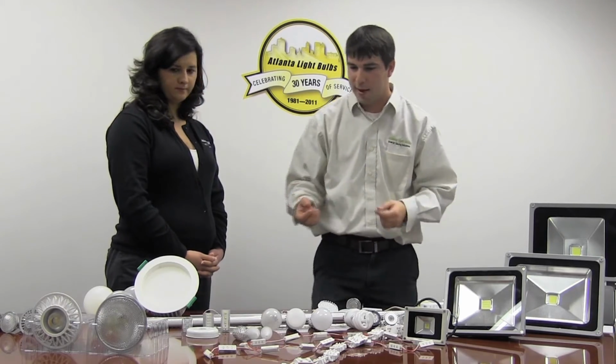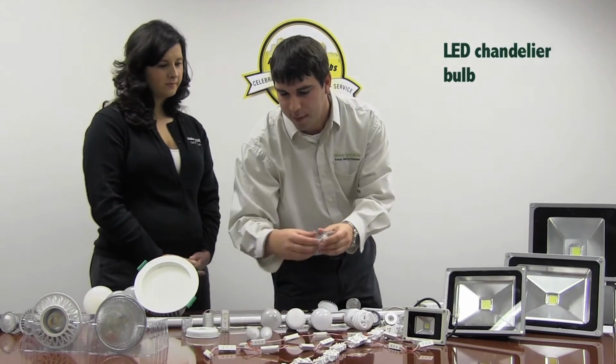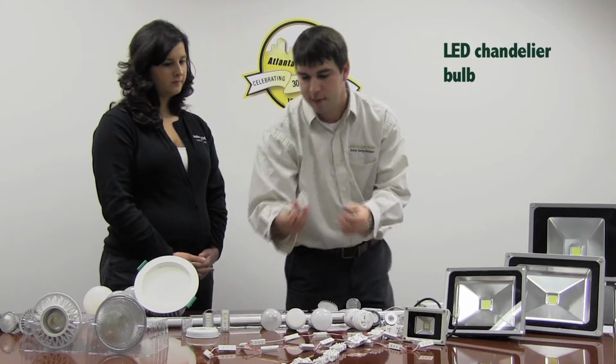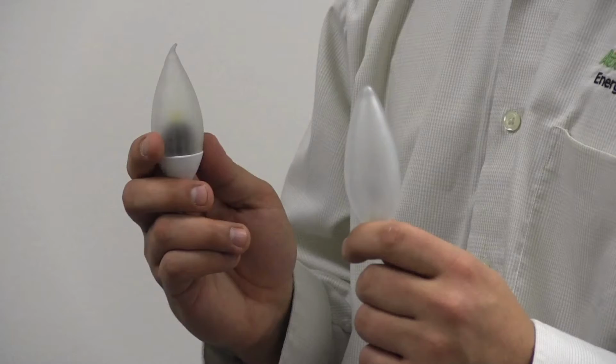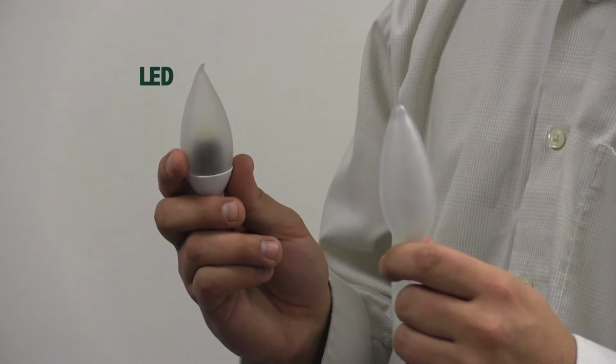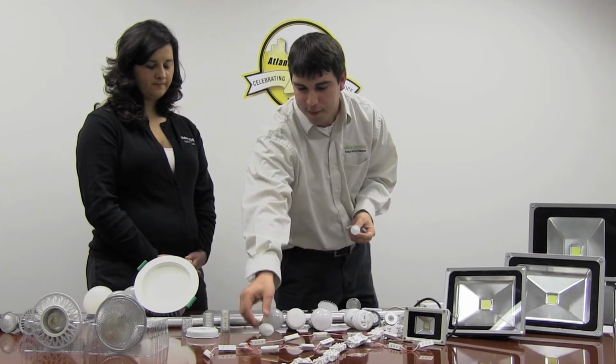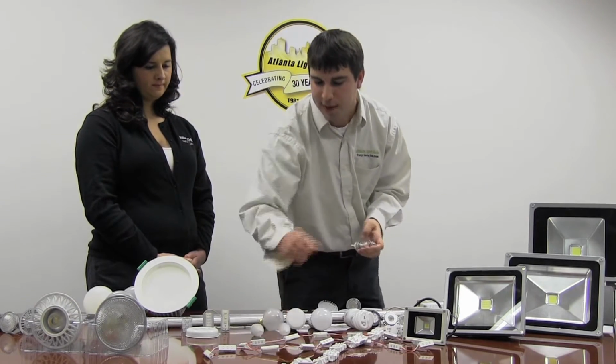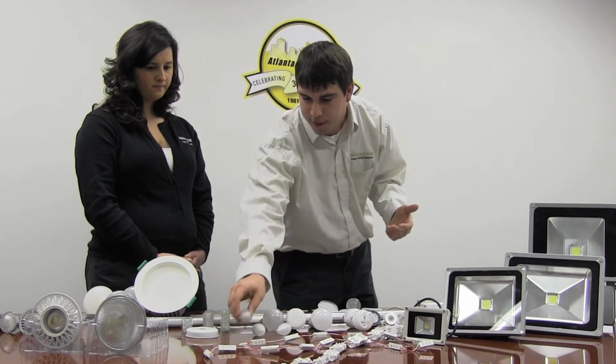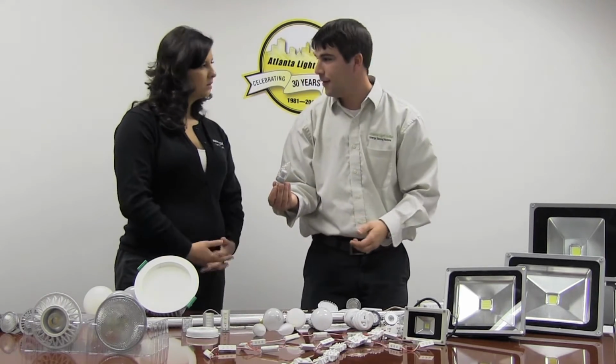Nice. We also have your chandelier bulbs, which you probably couldn't even tell which one of these is the incandescent, and which one is the LED. So they're a direct replacement again. Most of your common wattages, your 40 watts, your 25 watts, the replacement. You can also get fancy and kind of have a nice look.